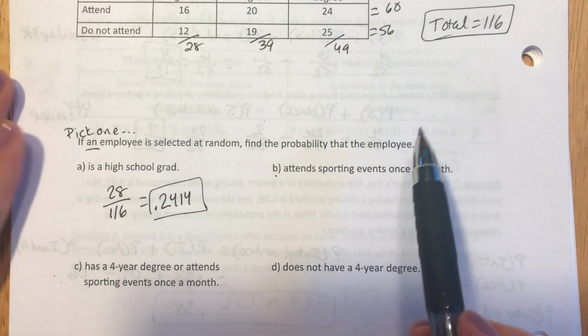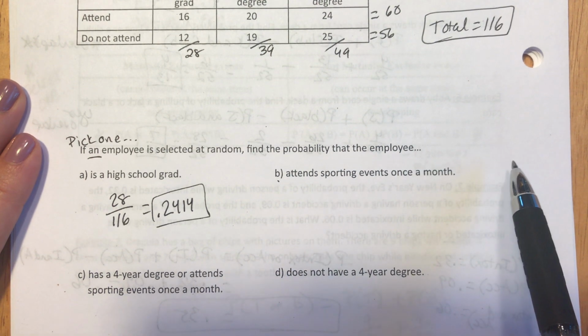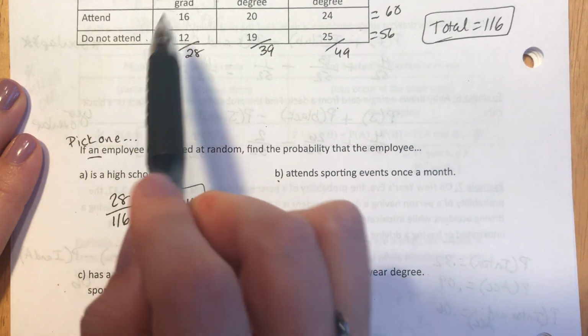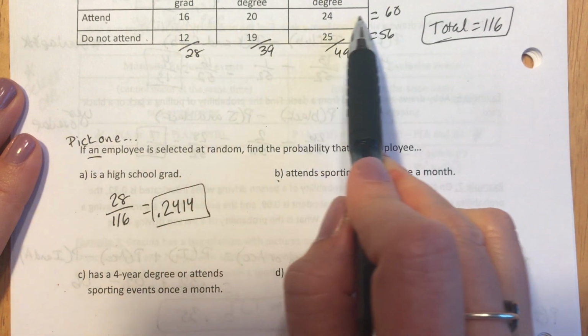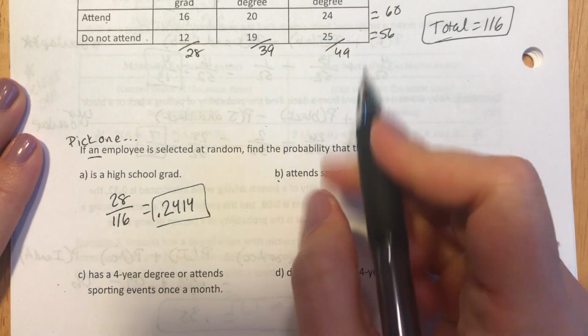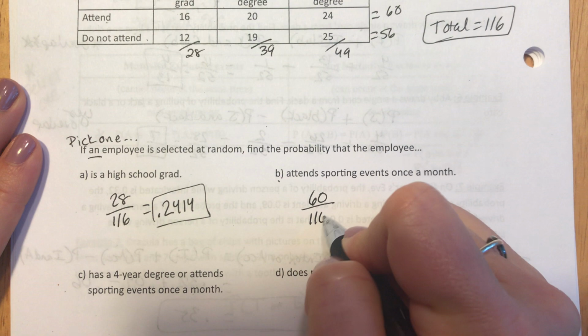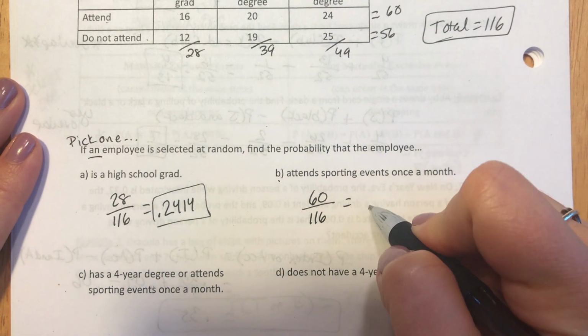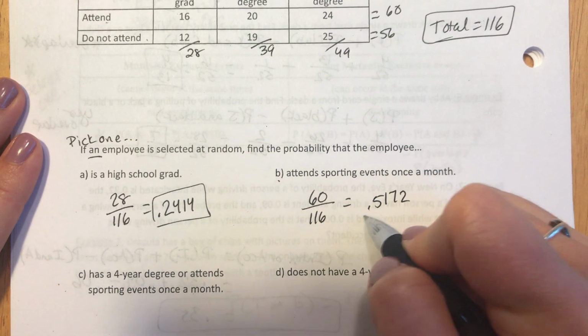Part B, what's the probability that they attend sporting events once a month? So attend sporting events once a month means we just want this row, okay? We just want this 60 out of 116. I'm going to divide it down, and I get 0.5172.